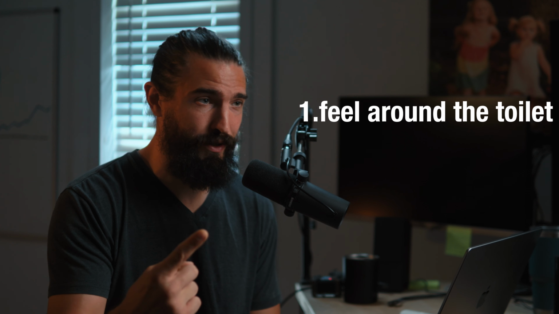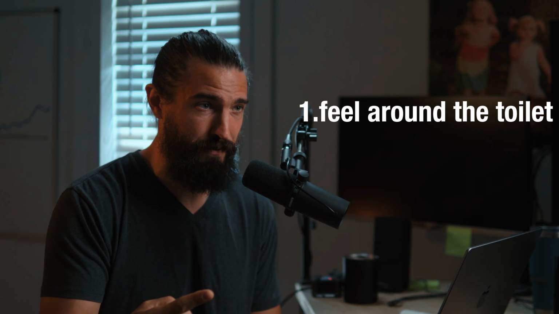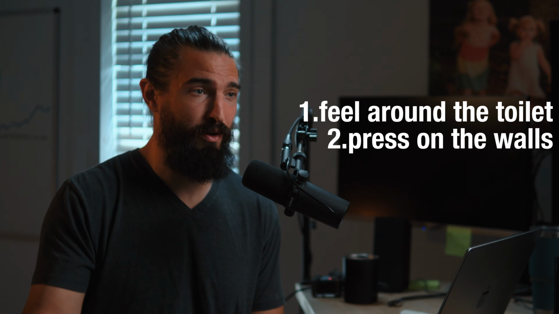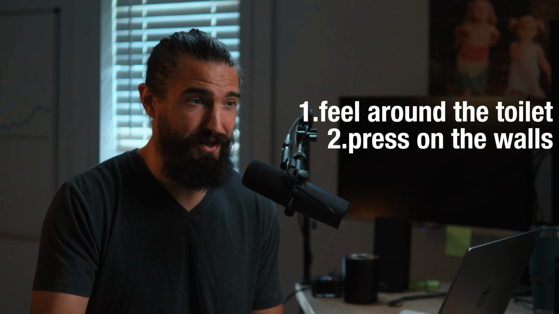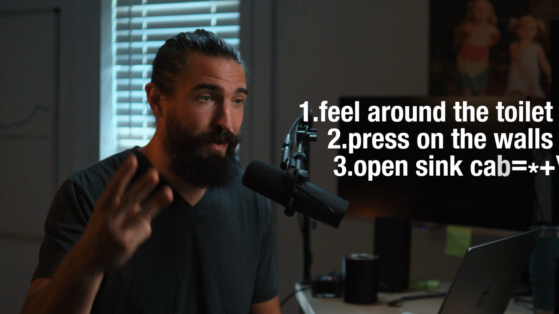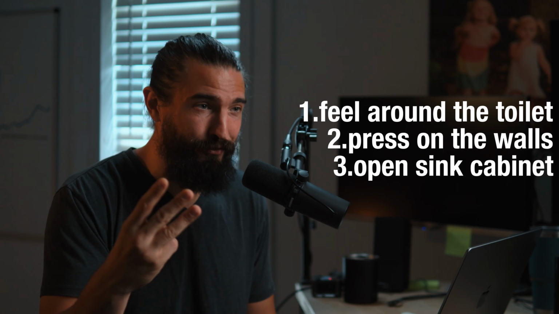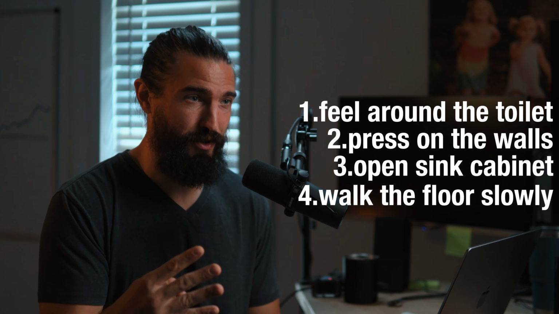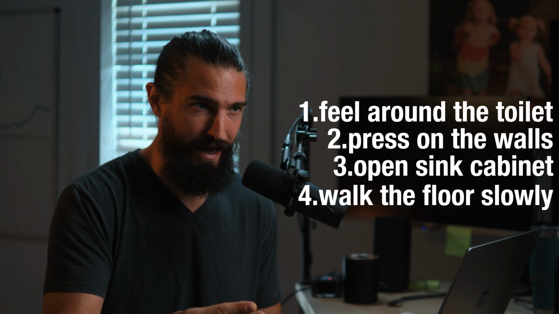I feel around toilets. If the floor gives, I know there's a problem. Press on the walls, inside and outside the shower or the tub. If it's soft or spongy, or if there's any visual clues like discoloration. Open sink cabinets and look for water stains or mold. Walk the floor in the bathrooms slowly. Feel for dips. Do the bounce test. And always check around the water heater and HVAC drain lines for signs of moisture.